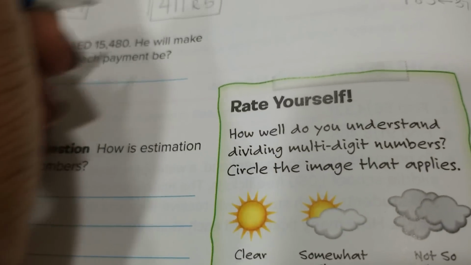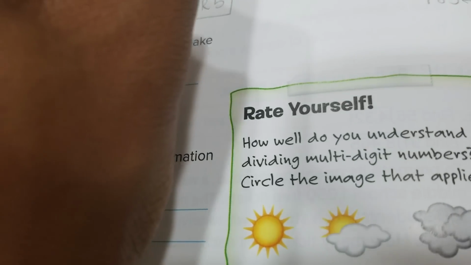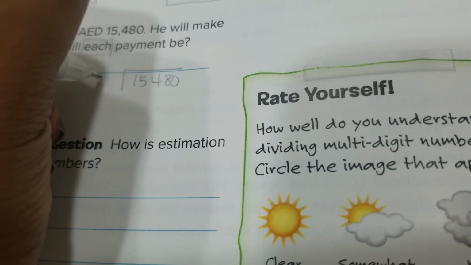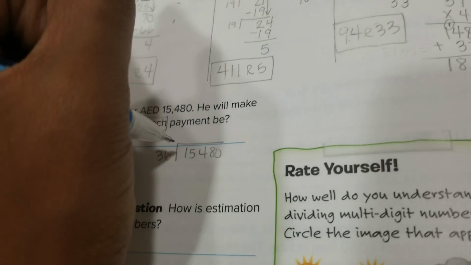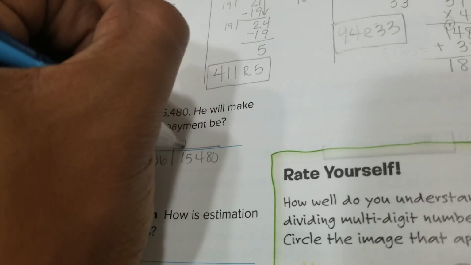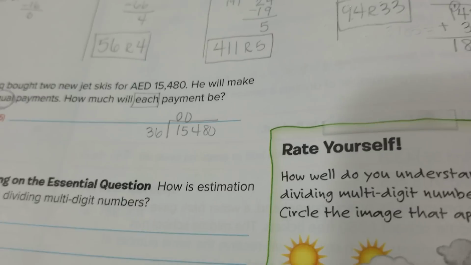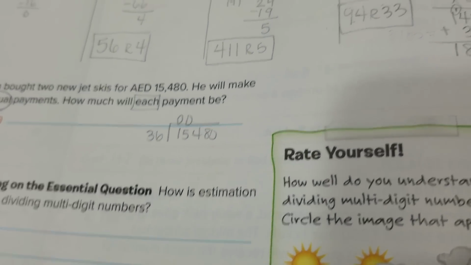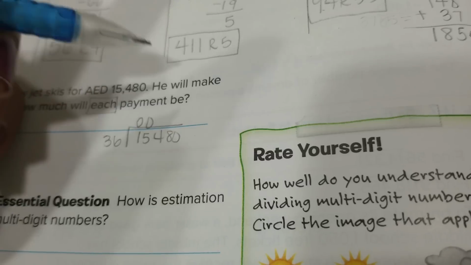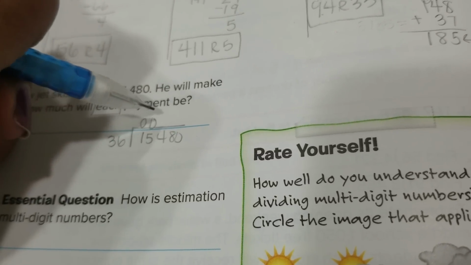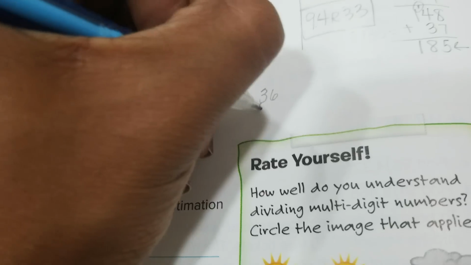Let's try to write it here. So the 15,480, and we're going to divide that by our 36 equal payments. Okay. 36 cannot go into 1. 36 cannot go into 15, but 36 can go into 154. Okay. So we want to see how many times without going over. We can't use 5 because that would be too big. Let's try 4. So 36 times 4.